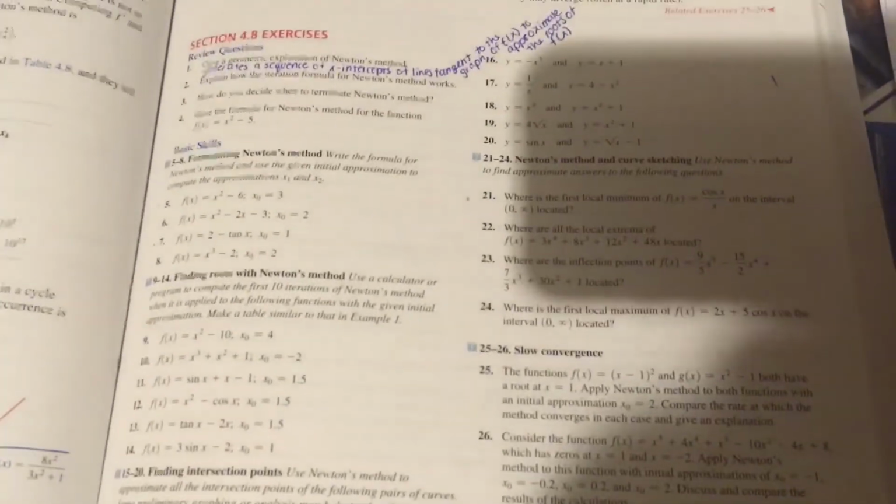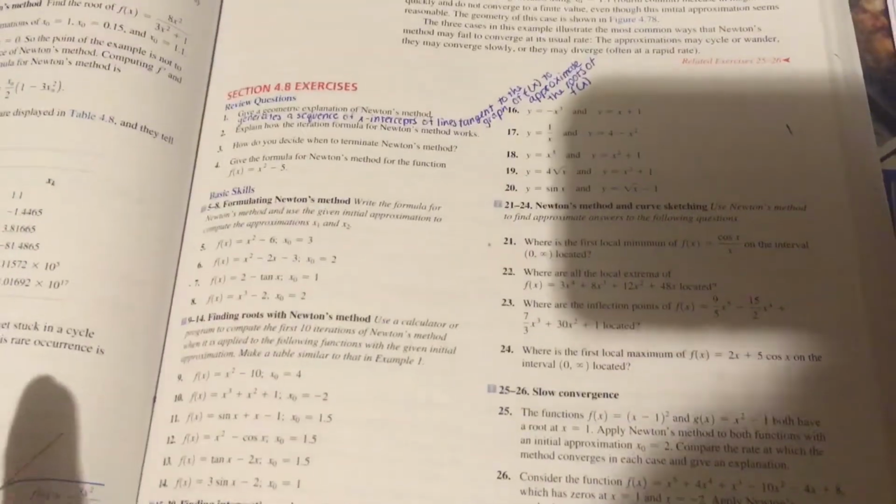So I'm going to start off with section 4.8 and let's get to it. Now, as I said, I'm only going to do the math problems, so I'm going to avoid the review questions because you can just reread the section and figure out the answers for yourselves.